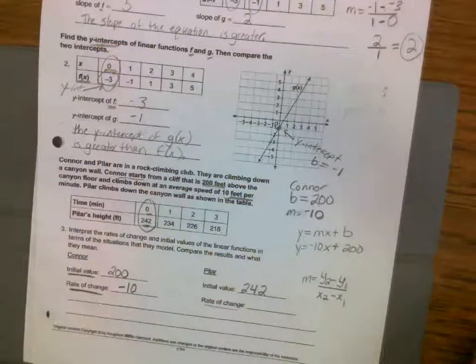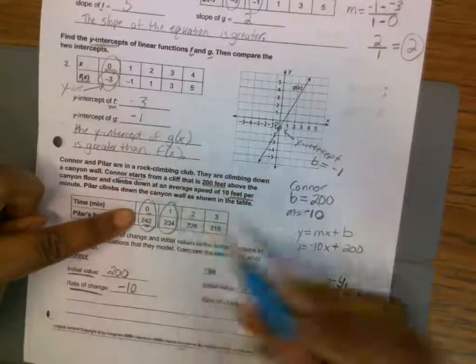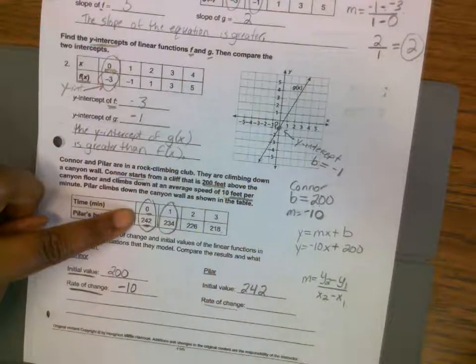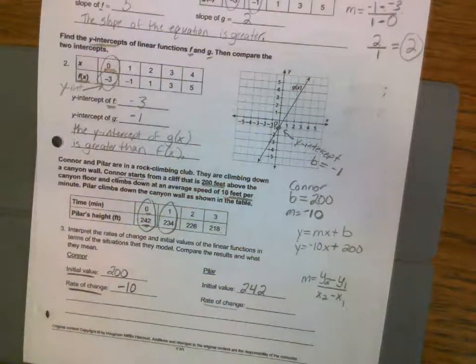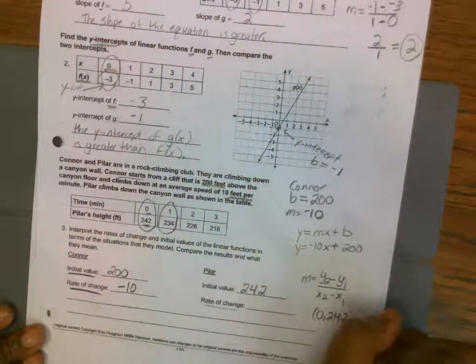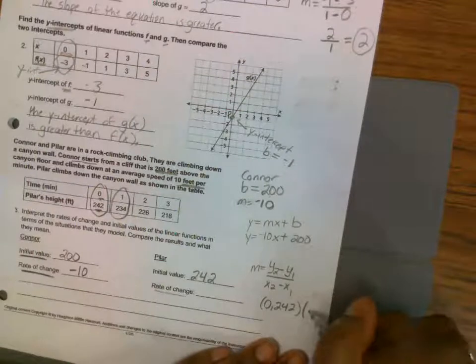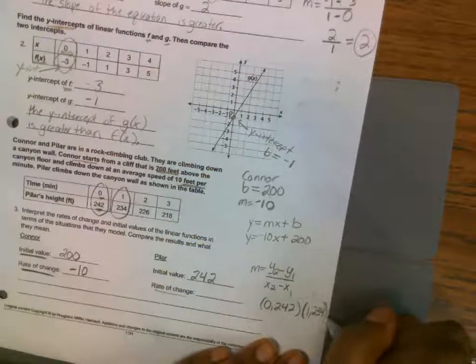The 2 points that I'm going to choose are right here. You can choose any 2 points you want, but I'm just going to choose those. We got 0 and 242. And then we got 1, 234.